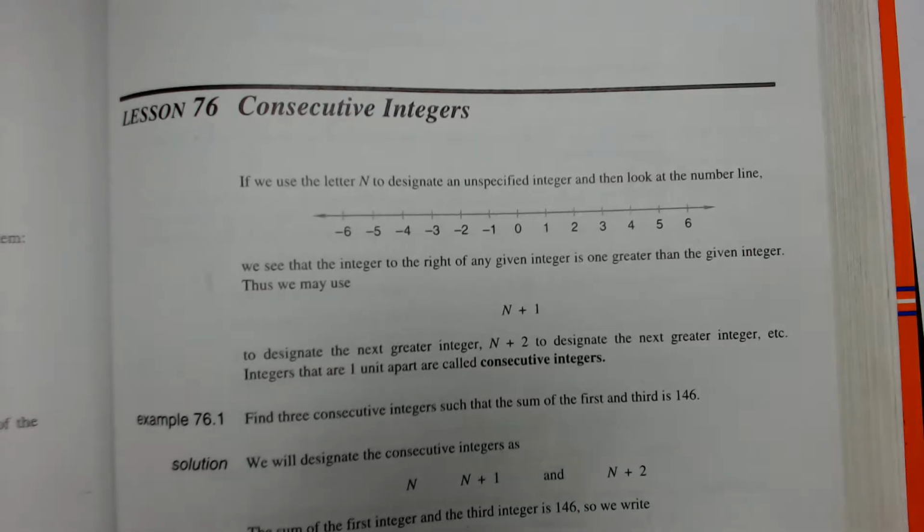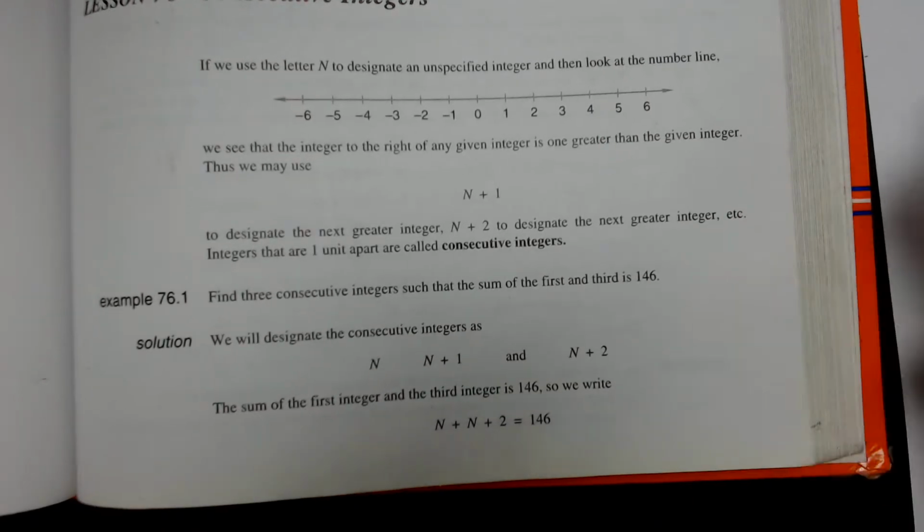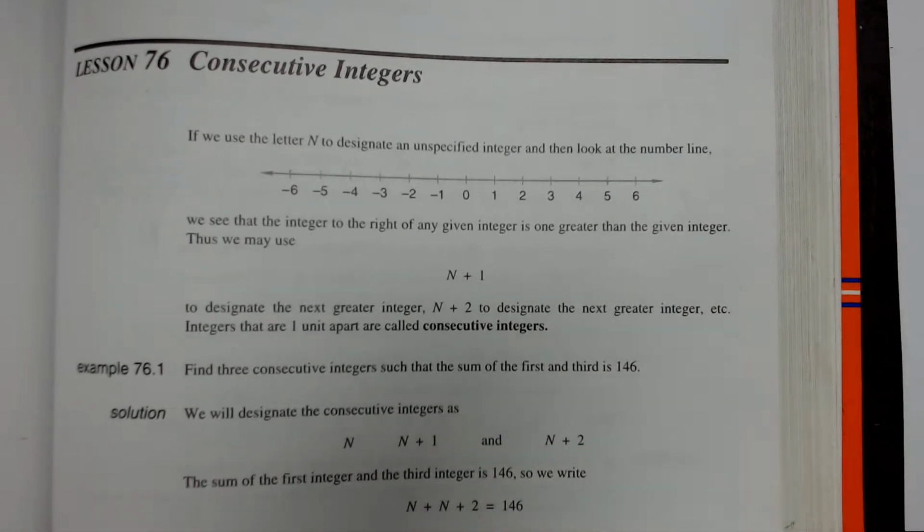Algebra 1, Lesson 76, Consecutive Integers. Now, these are some very, very entertaining problems, and they really test your skill as far as algebraic expressions, turning words into equations, and then solving these equations. And we also get to apply a little bit of logic at the same time.